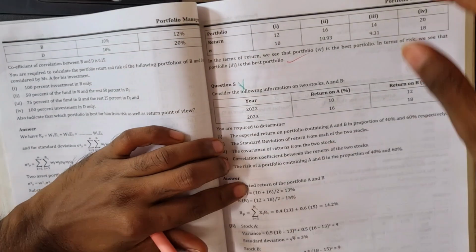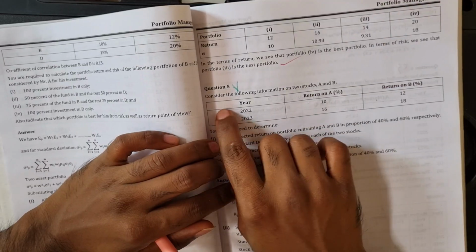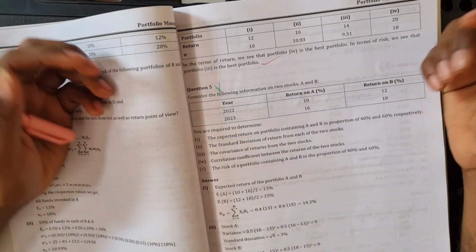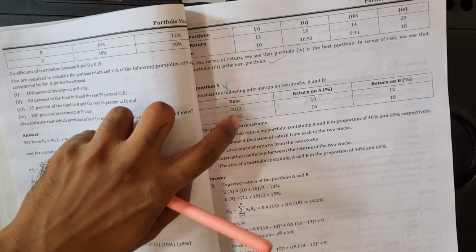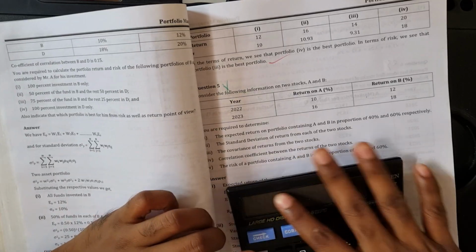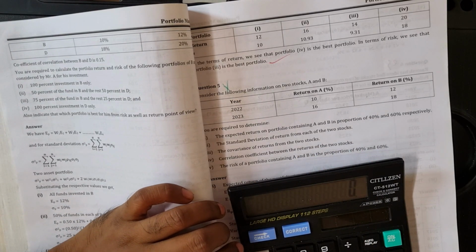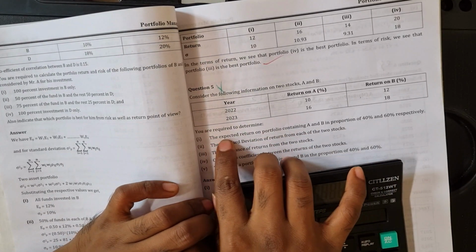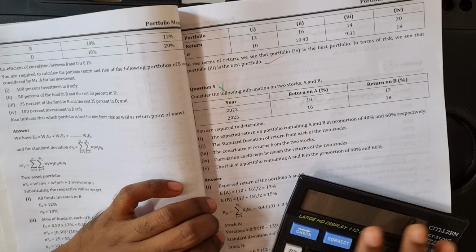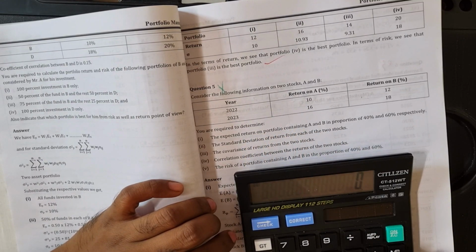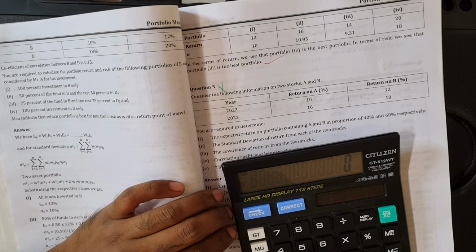Next we do question number 5. Consider the following information of two stocks A and B. Okay, they have given year and they have given return. Return of both the securities they have given. So what we need to do, the first one they have asked us is the expected return on portfolio containing A and B in the proportion 40 and 60. Okay, so how will we calculate return?